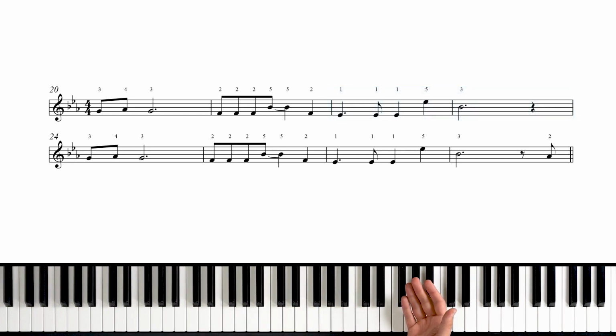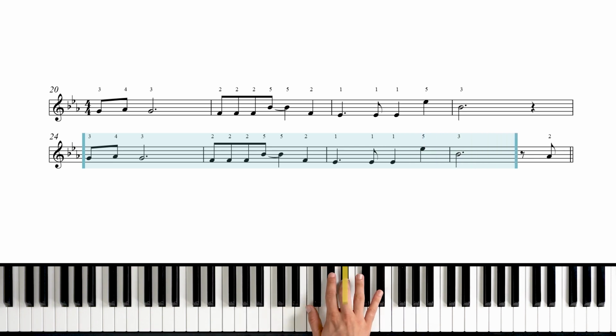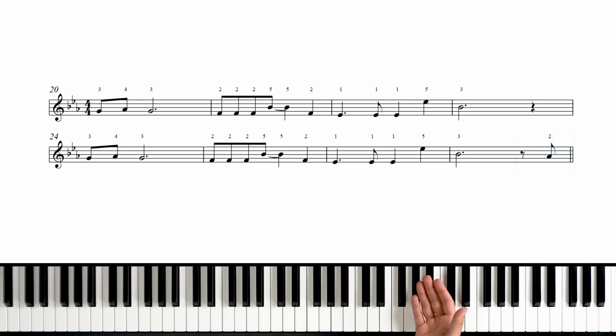Now the second half of this section is almost the same, okay? So back to this E flat major, 5-note position. Again, reaching up, and then back down to B flat. The only difference is here now with this last pickup note to the next section. We're going to rest and play A flat. And we'll leave it there for today.